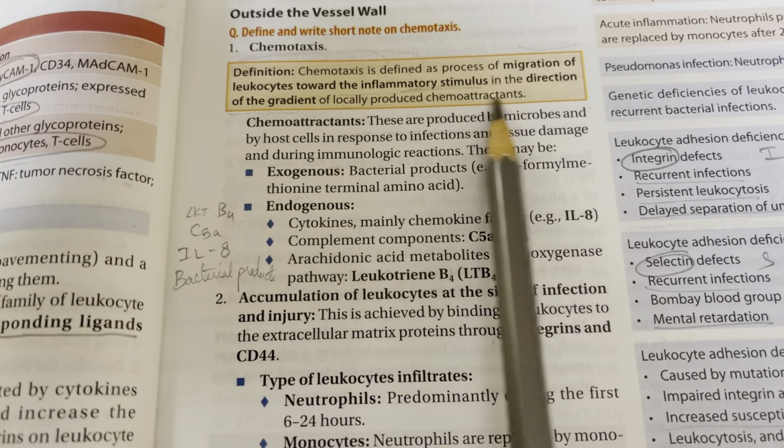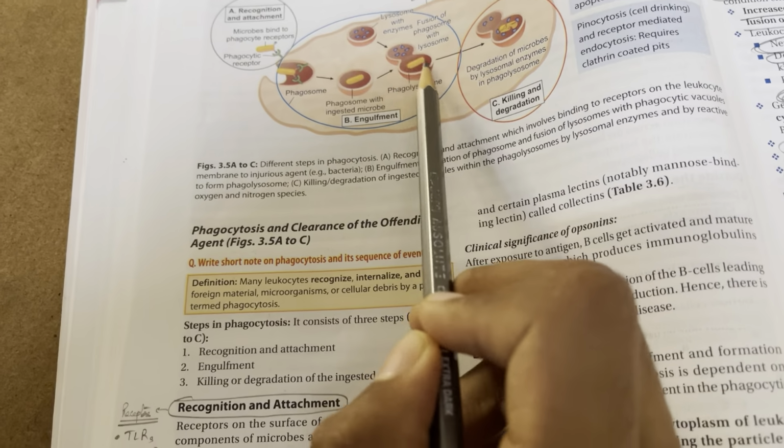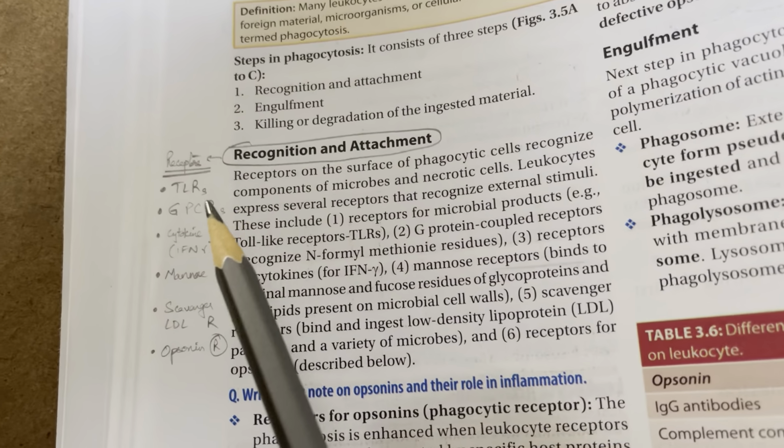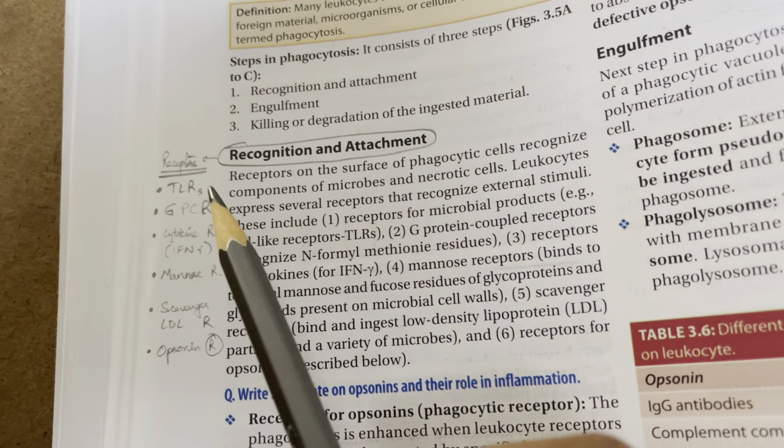Next, leukocyte activation. Once the leukocytes accumulate at the site of injury, there is recognition of microbes and dead cells by the leukocyte receptors, which initiate several responses in leukocytes, together known as activation. The most important ones are phagocytosis and intracellular killing. Phagocytosis consists of 3 steps: recognition and attachment, engulfment, and intracellular killing. First, recognition and attachment is done by various receptors. You have toll-like receptors, G-protein coupled receptors, cytokine receptors such as interferon gamma, mannose receptors, scavenger receptors, and opsonin receptors.